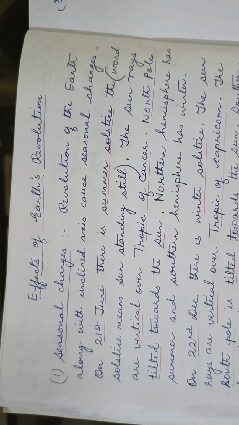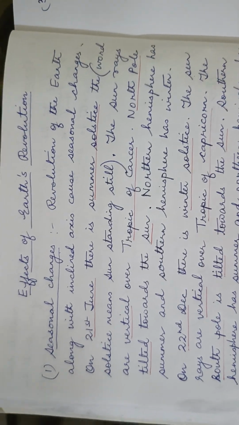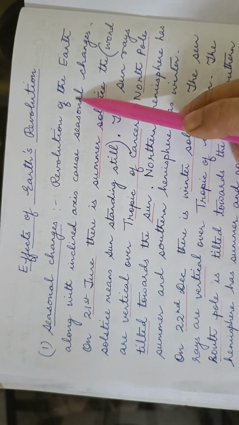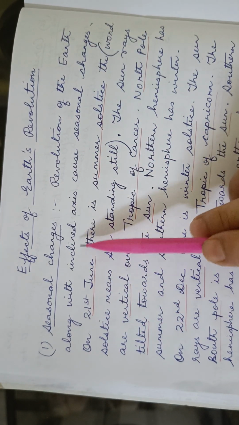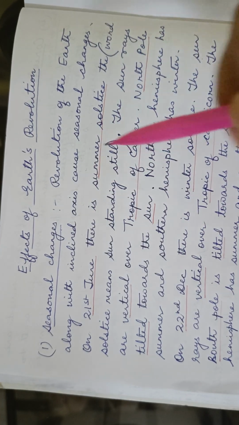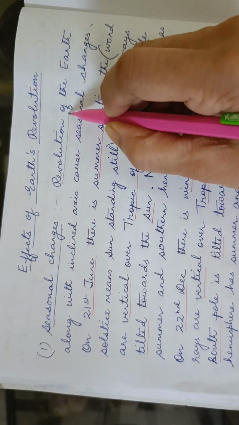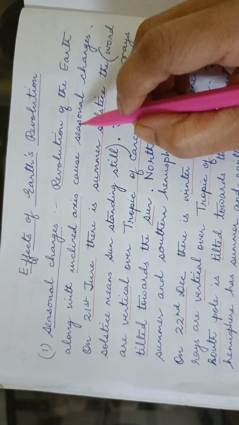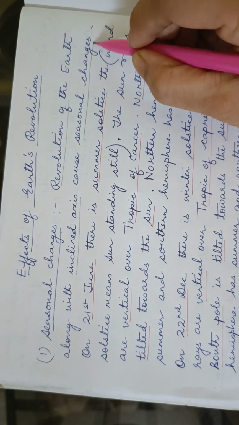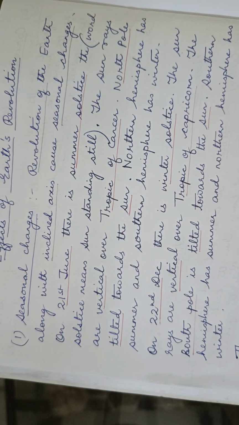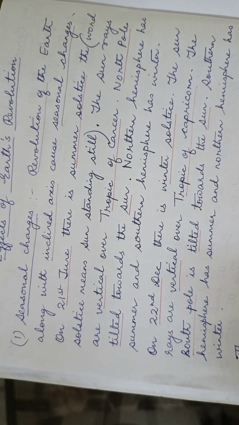Now let's do the effects of Earth's revolution. The first effect is seasonal changes. Revolution of the Earth along with inclined axis cause seasonal changes. Children, remember both the points. One is revolution of the Earth, another is inclined axis. Because of this, what do we have? We have seasonal changes. On 21st June, there is summer solstice. The word solstice means sun standing still.